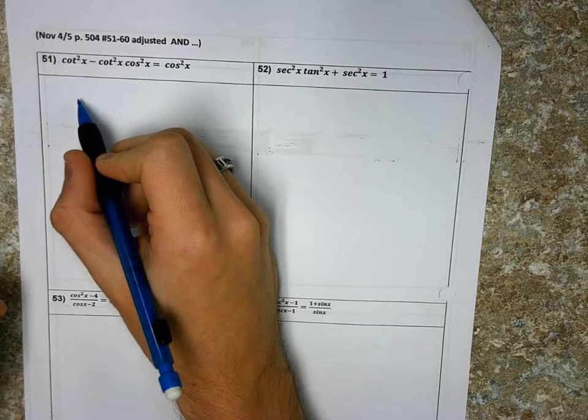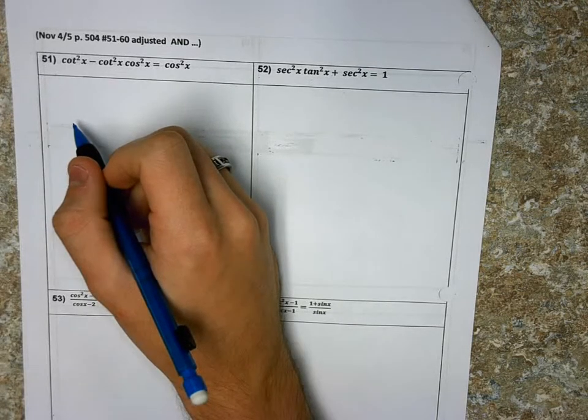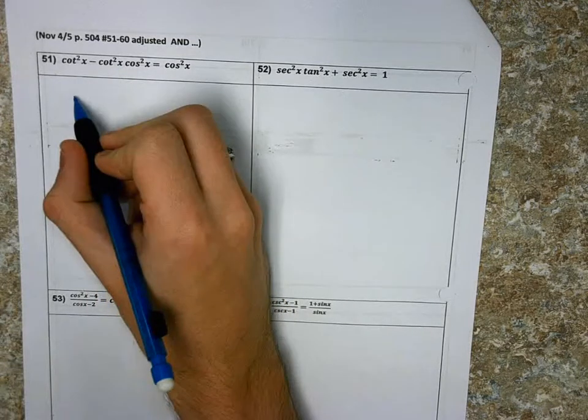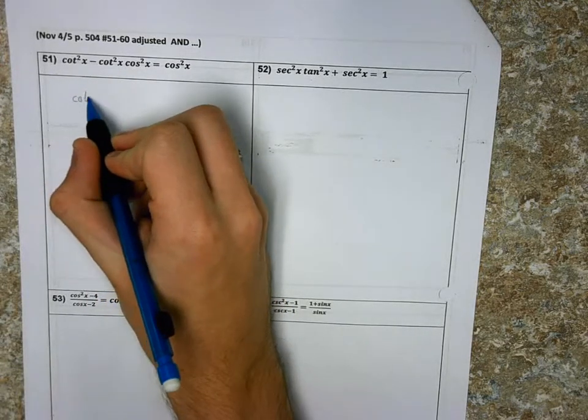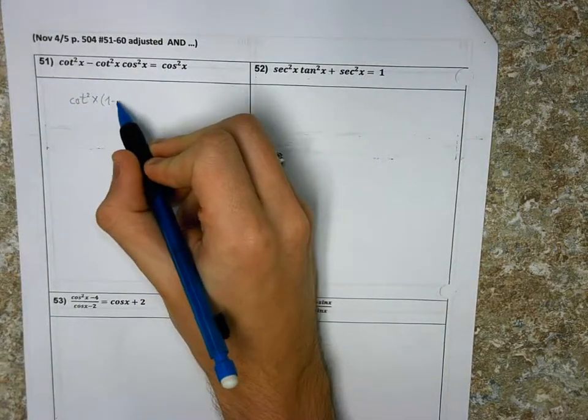So, third period class, make sure you follow along with all of these problems, and you can thank second period for doing a great job on these. Okay? Go ahead, group number 1.